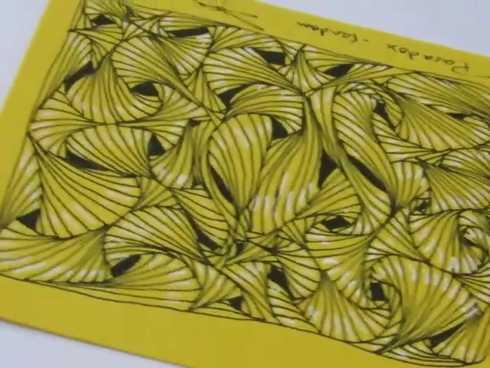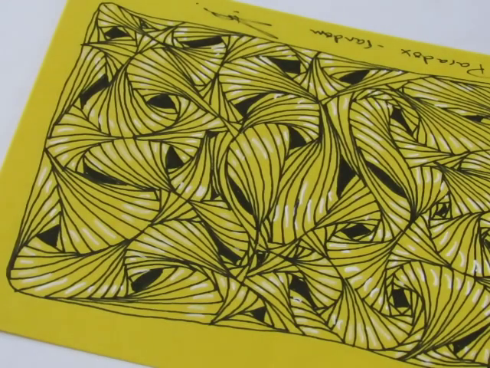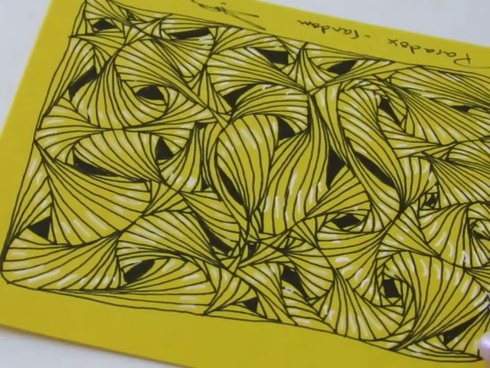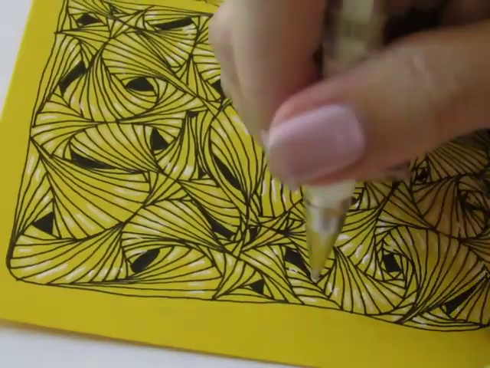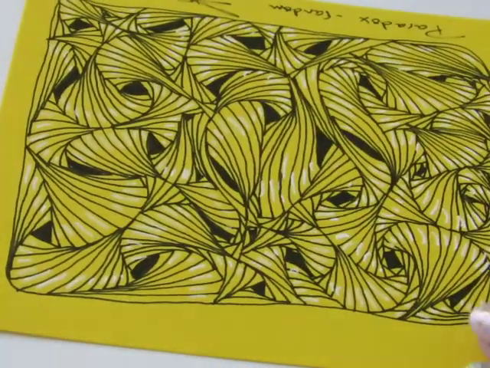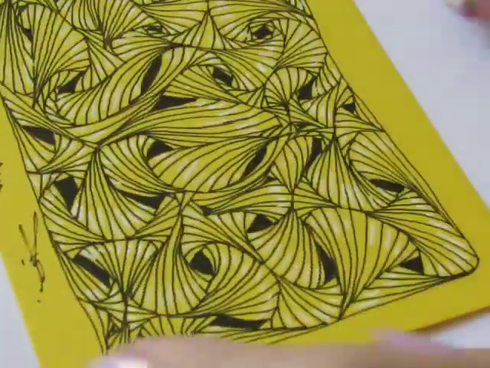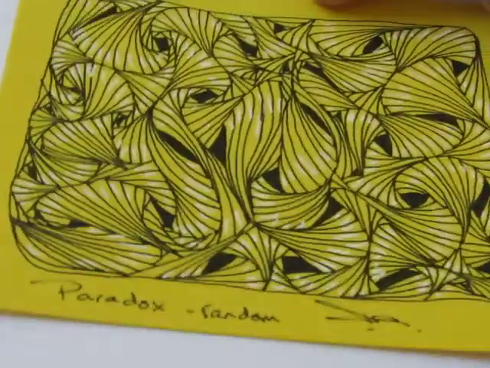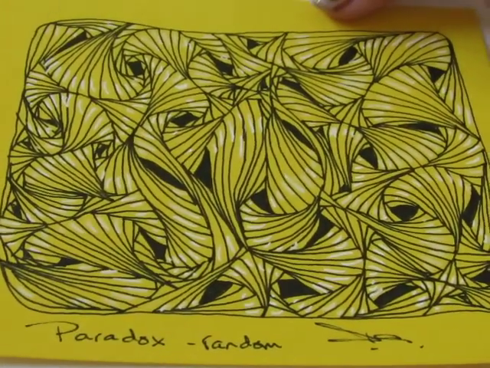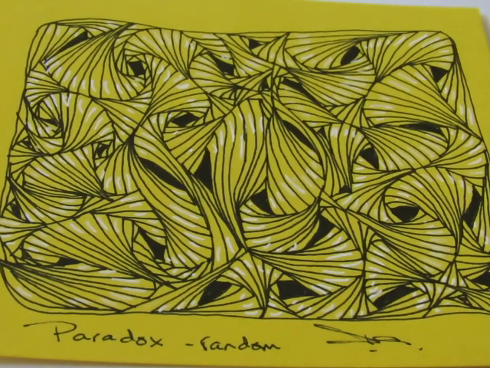Okay, did I get them all? Looks like it. Looks good. Okay, there we go. There is our paradox in a random grid. Looks good. I think that's spectacular.